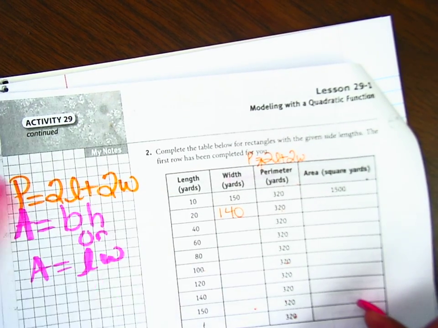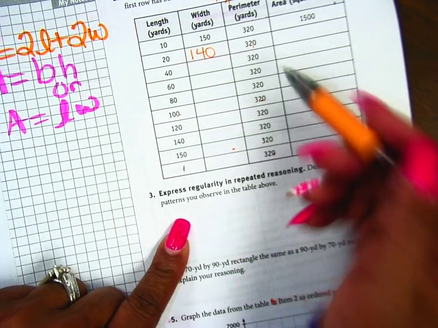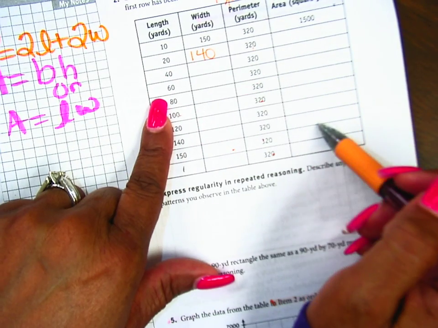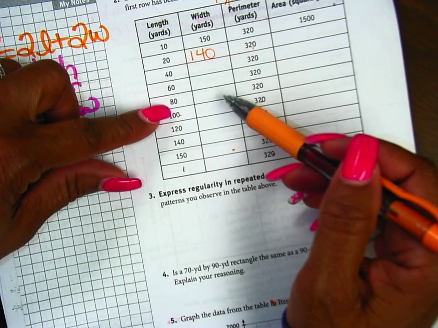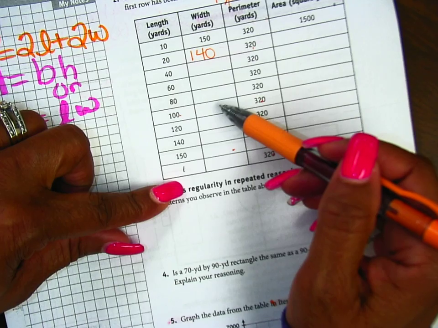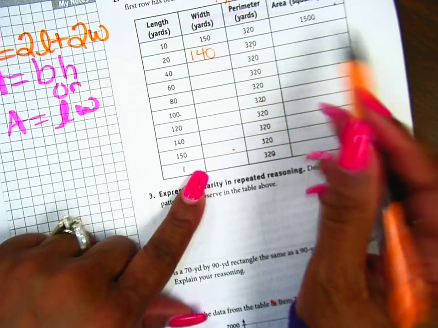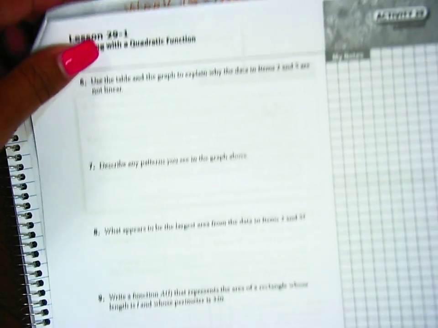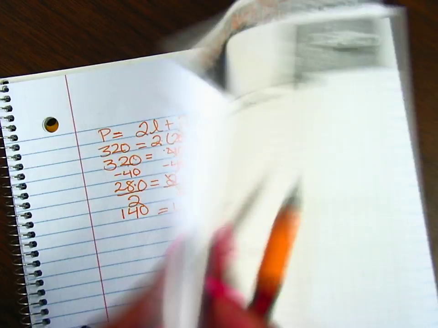You continue on, and you would read here, it says to describe any patterns you observe in the table above. You can look at the width, the length, the perimeter, and look at what happened to the area. What is happening to the area as the length increases? And what is happening to the width? Because you're going to have to generalize at the bottom. Make sure you go through and read this, because I want you to discover this on your own. You're going to use the table and graph to explain, so you're referring back to this information. You really have to analyze it.